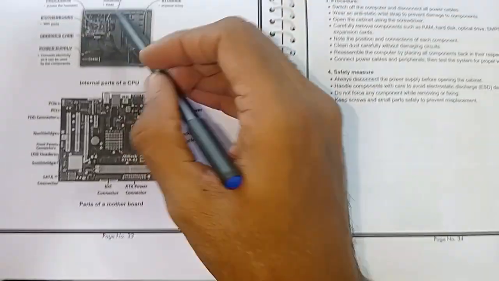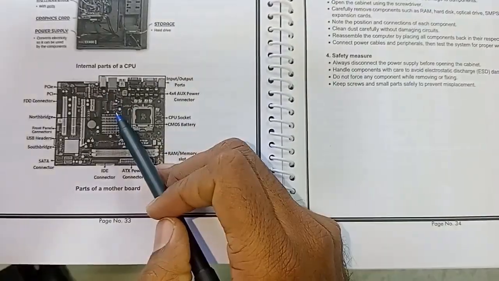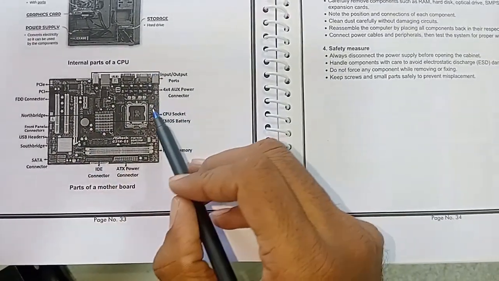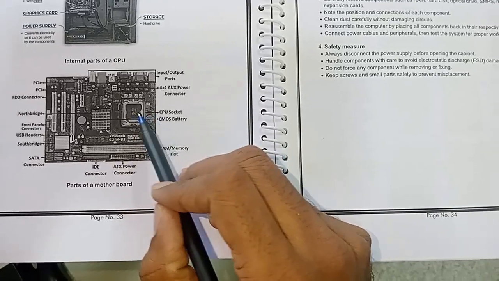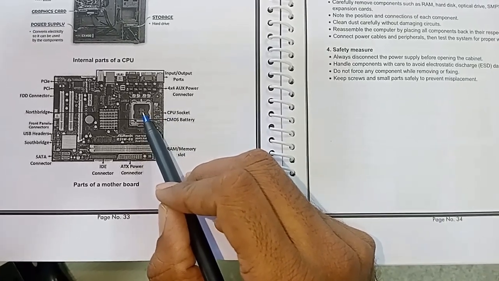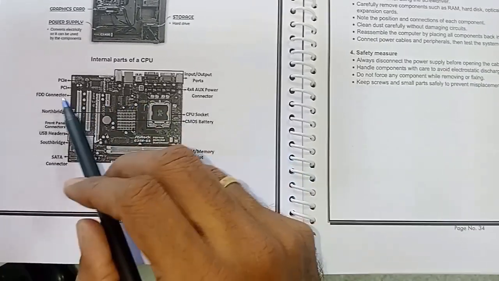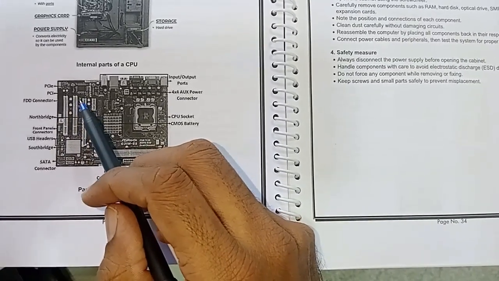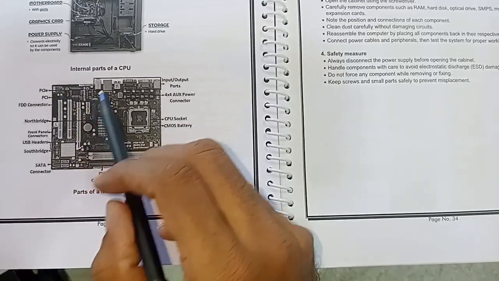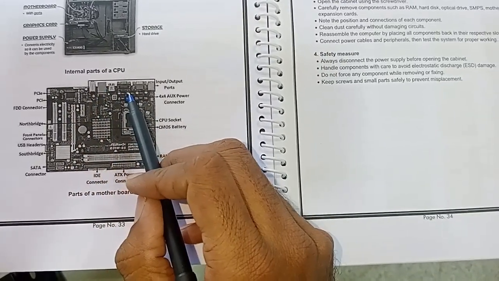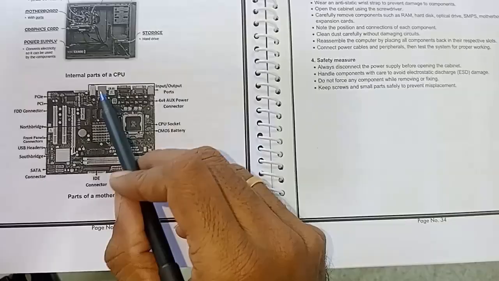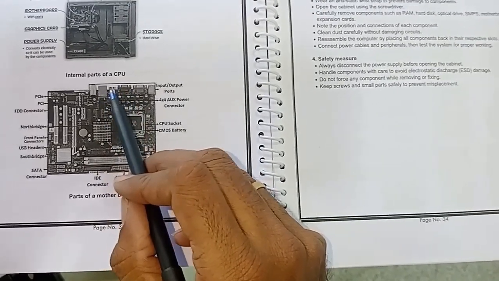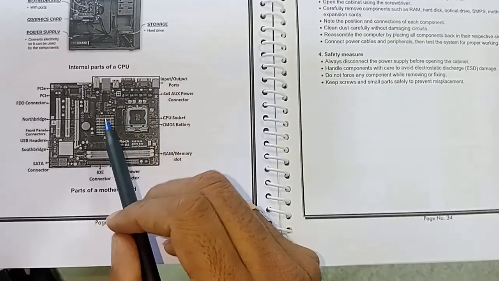More specifically, if you are taking a motherboard, it will look like this. This is the internal part of a motherboard. Here the CPU is available. Within the socket the CPU is fixed, and there are several slots. We call them PCI, that is peripheral component interconnect. These are all the IO ports. IO ports stands for input and output ports, that is audio jacks, USB ports and LAN ports. These are all called IO ports.